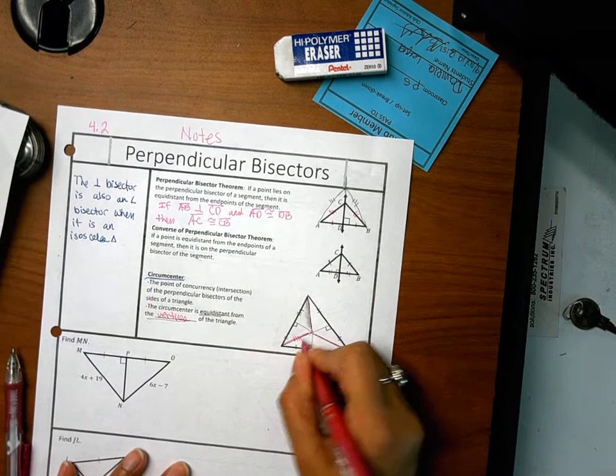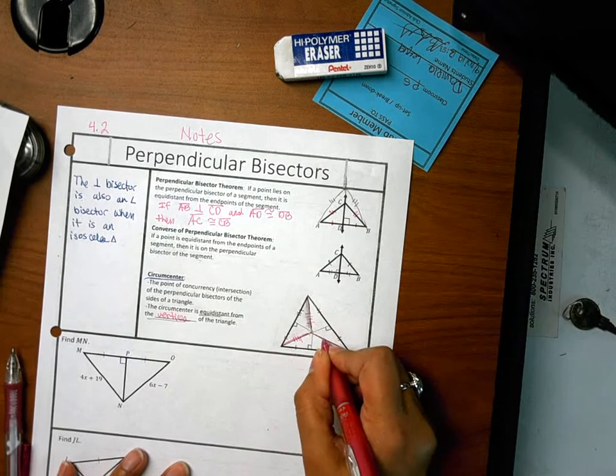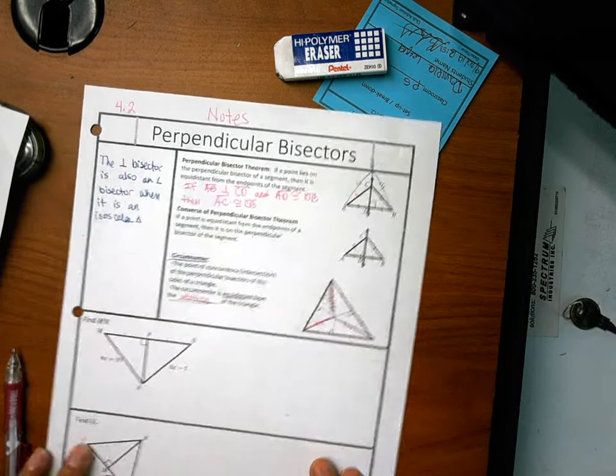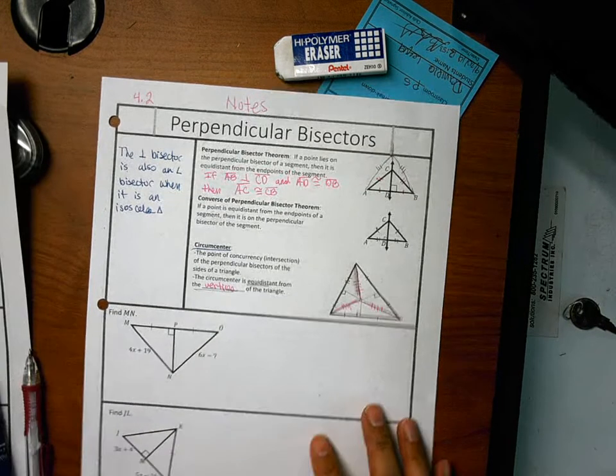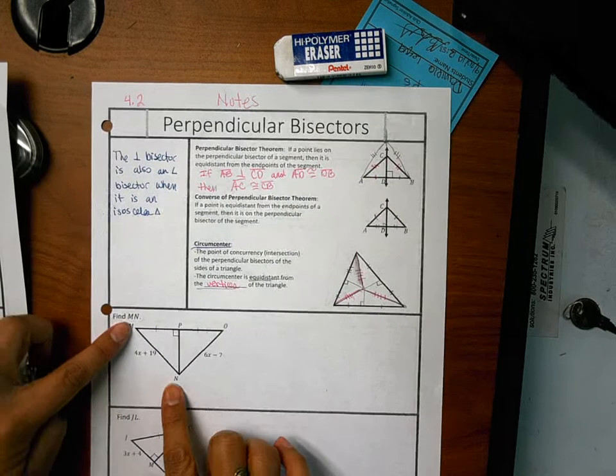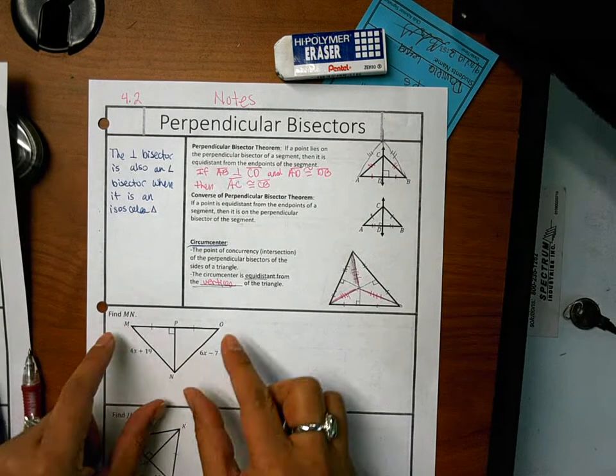Okay, so I'm just going to put some quick markings in here. 1, 2, 3, 4, 1, 2, 3, 4, 1, 2, 3, 4. All right, moving on. Find the length of MN.